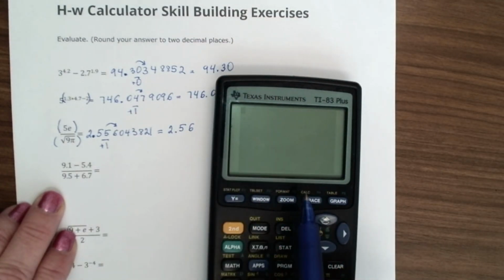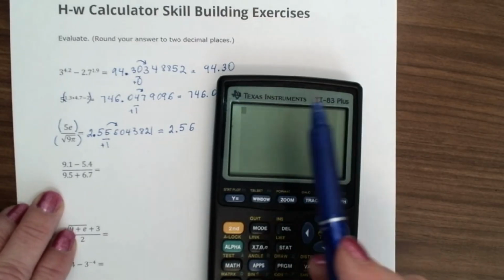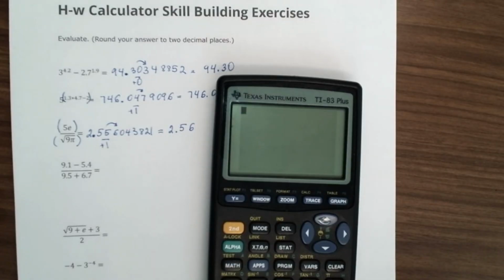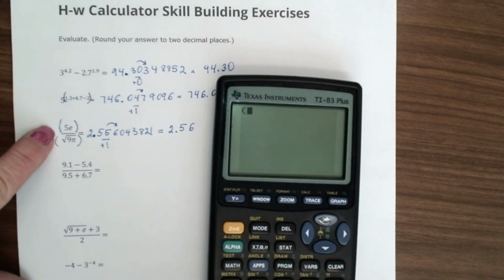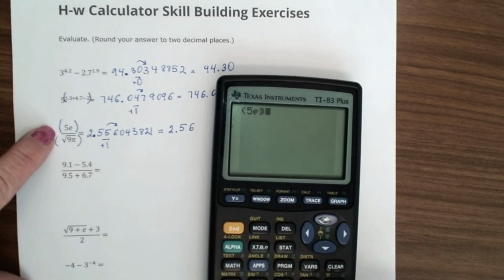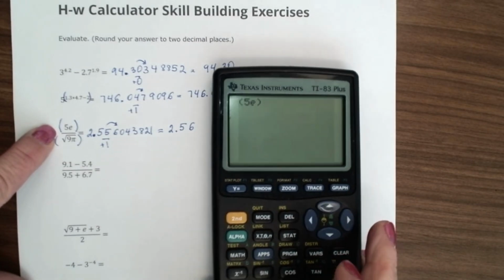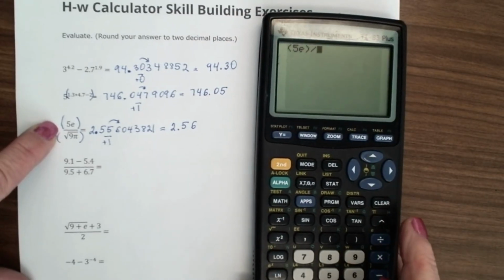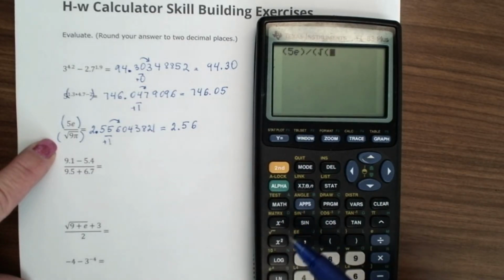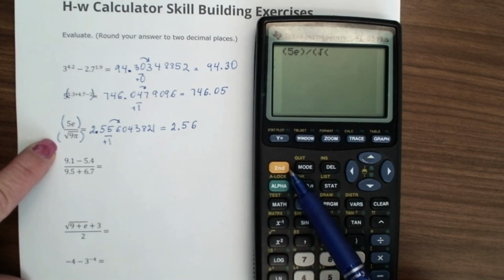The idea will be similar when we use our TI-83 calculator. Again, you have to put parentheses, 5e, close the parentheses. You will press divide. Again, don't forget to open the parentheses. Square root. The only thing here is that my square root is in yellow, so you have to press the yellow button, or just remember it as the second button.